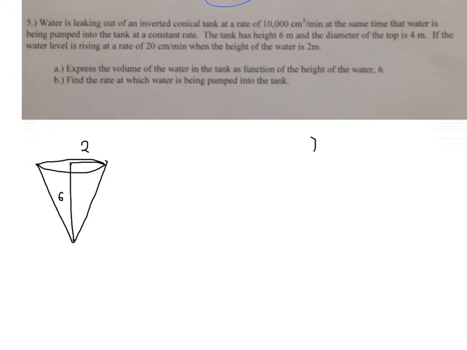There's water that's leaking out of the tank, so if there's water inside here, it has a radius of r and height h. And then there's water that's leaking out, and at the same time, we're pumping water in.